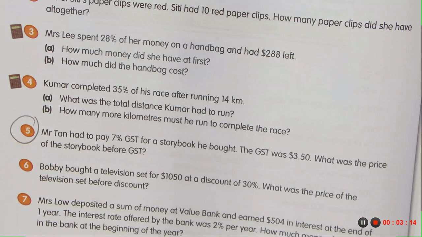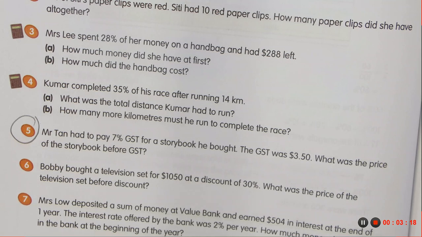Interest means you grow money, you make more money. Discount means what? You minus because the thing becomes cheaper. You save money. Right? Things become cheaper. Right? And then GST means what? Add. Because you need to pay more.